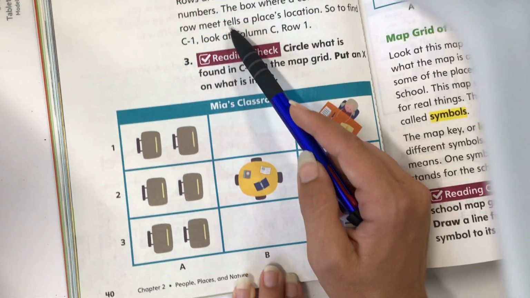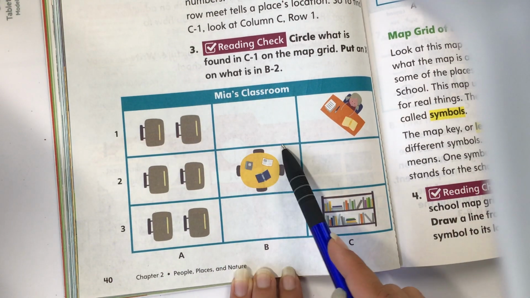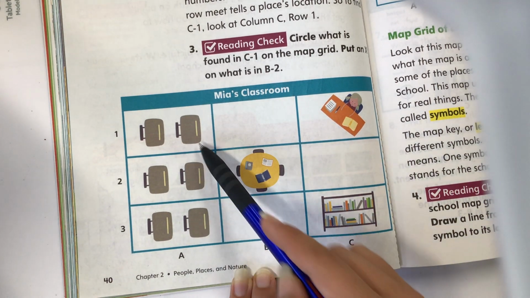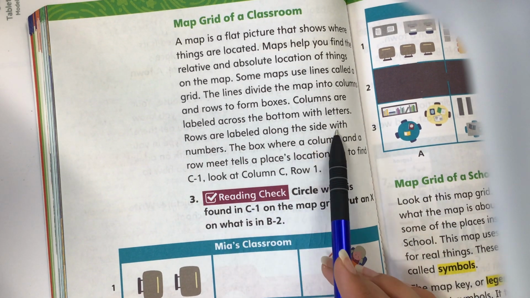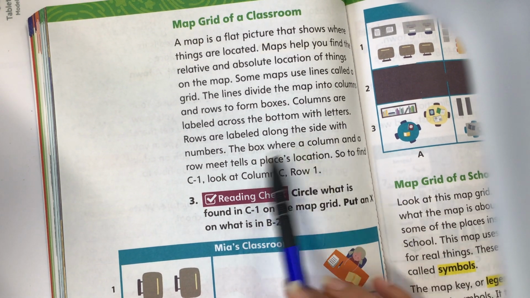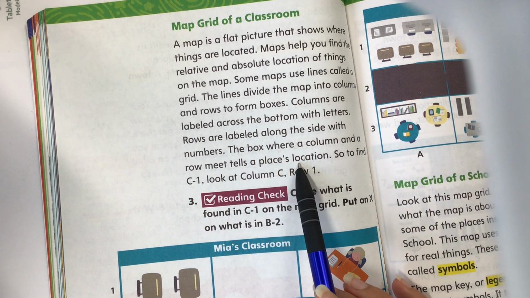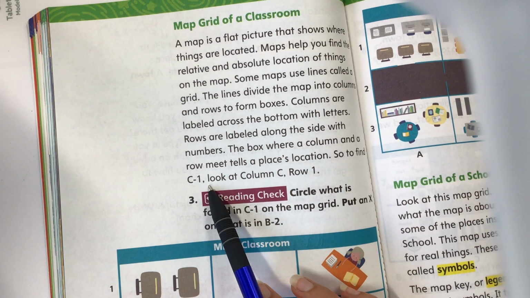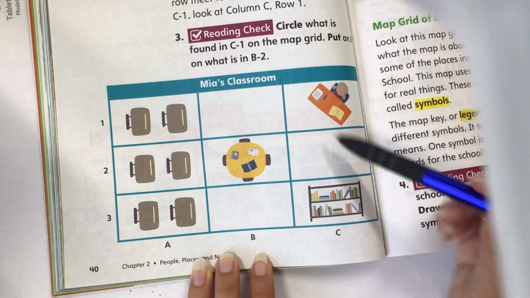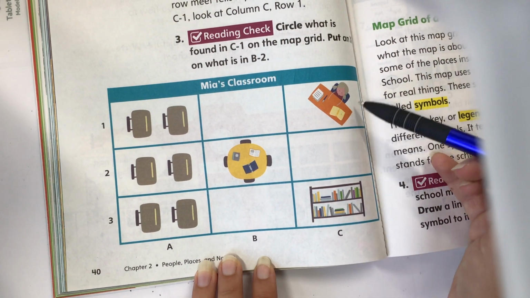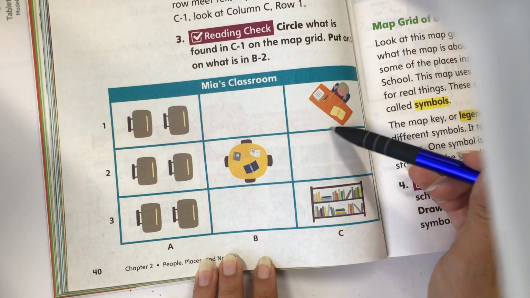So look here. Here are the numbers for the rows, and here are the letters for the columns. The rows are labeled along the side with numbers. The box where a column and a row meet tells a place's location. So to find C1, look at column C, row 1. So let's go to column C and go to row 1, and we see something in this place.